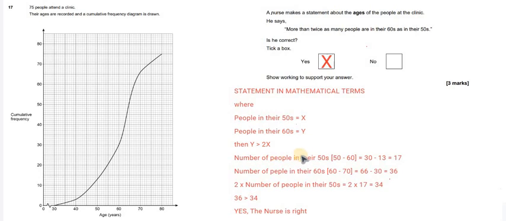So the number of people in their 50s, that's 50 to 60. At 60, the number of people is 30. At 50, the number of people on the graph is 13. 2 below 15, so that's 13. So the number of people in their 50s is 30 minus 13, which is equal to 17. And for the number of people in their 60s, okay, missed an O there.